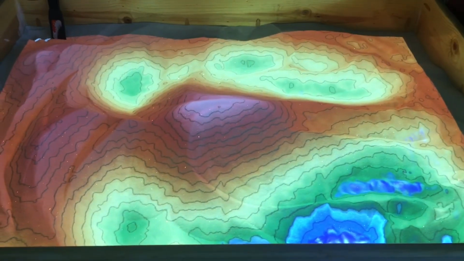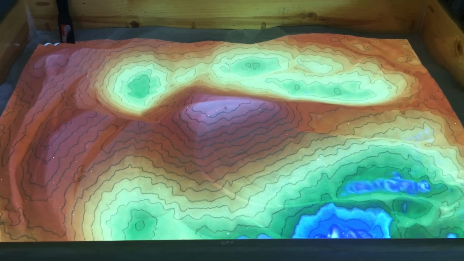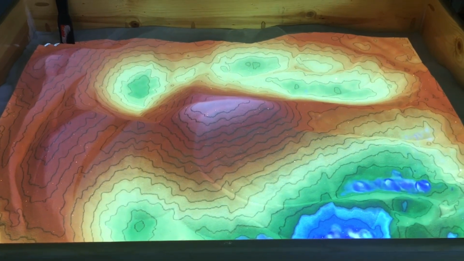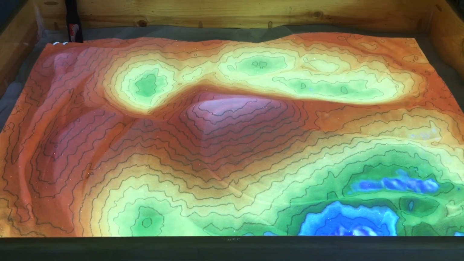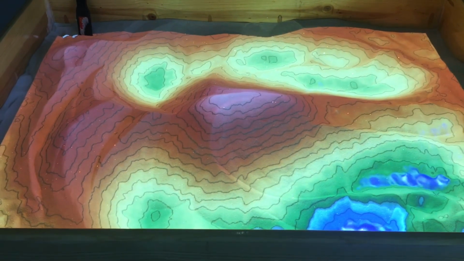This sandbox is available for loan, or I'm available to come in and help with a lesson plan using this sandbox. Our goal is to get this model into as many schools and as many classrooms as possible.